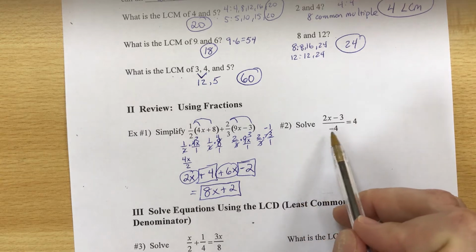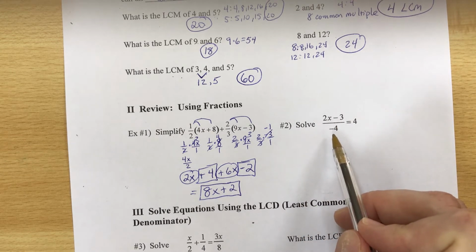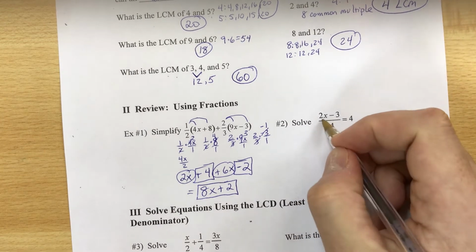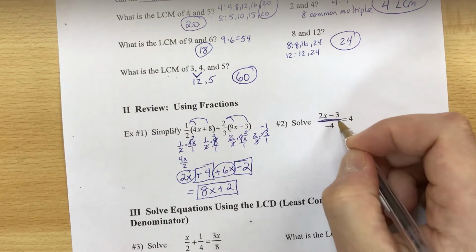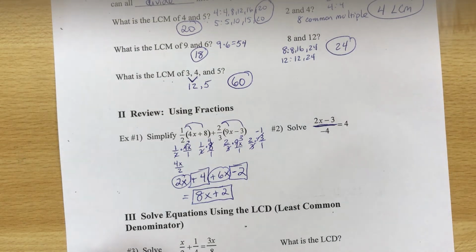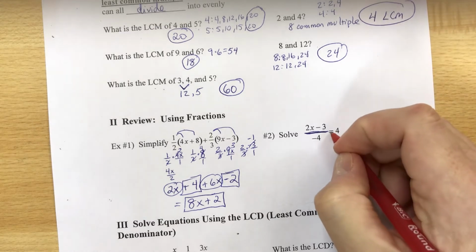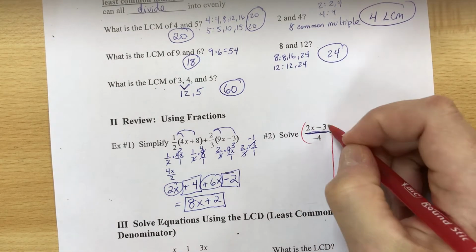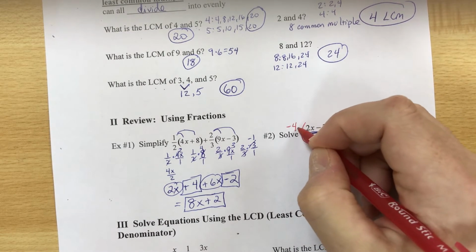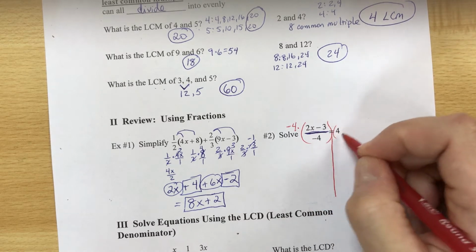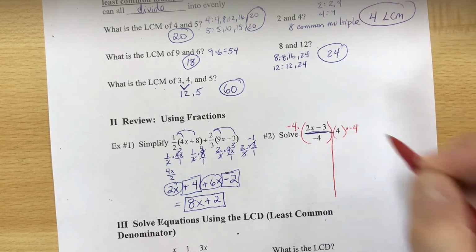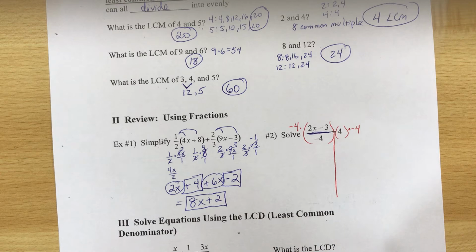Now, let's say we solve an equation that has a fraction in it. Let's think of this as 2x minus 3 all divided by -4. So for our first move, let's undo the division. So we're going to multiply by -4 on the left side and then multiply by negative 4 on the right side.